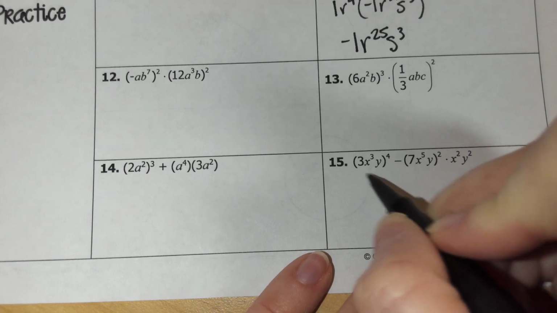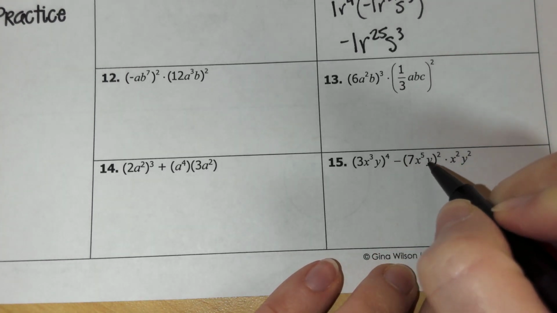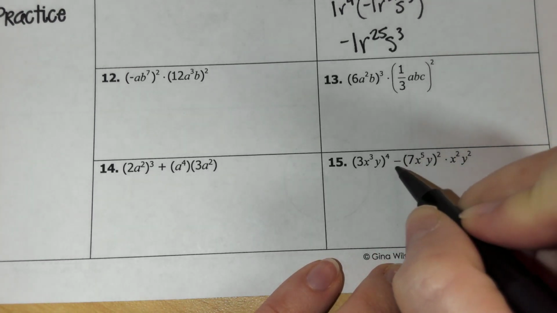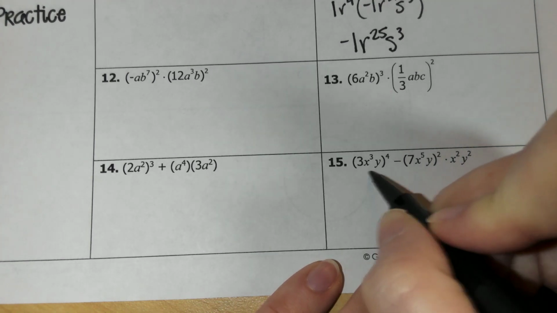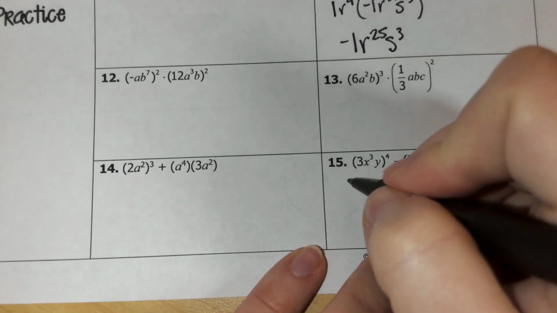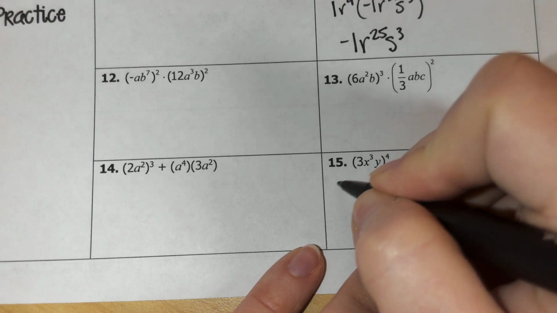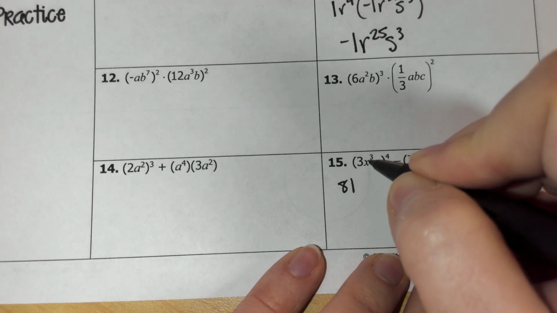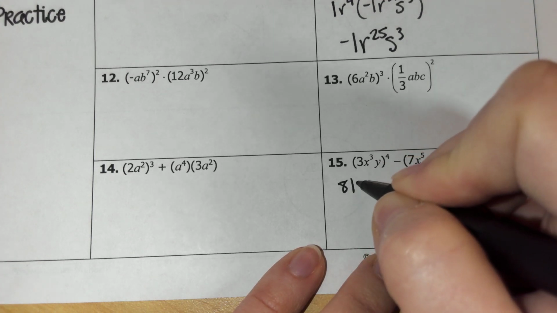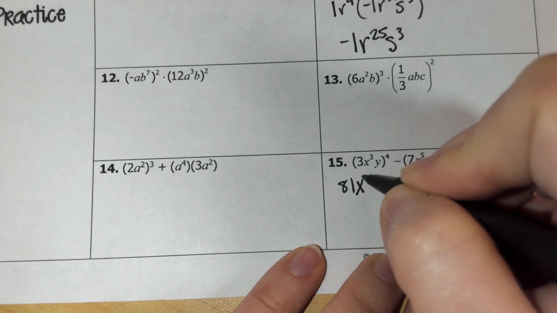being raised to a power, so that's an exponent. We also have another monomial being raised to a power. We have subtraction and we have multiplication, so we need to do our exponents first. So let's start there. 3 raised to the power of 4 is 81. X cubed raised to the power of 4 is x to the power of 12.